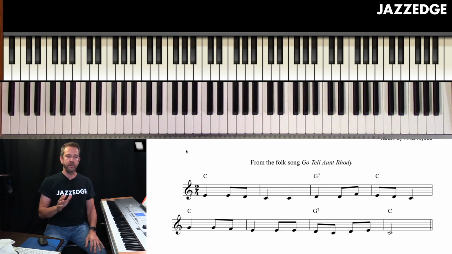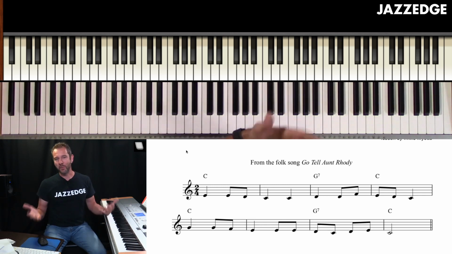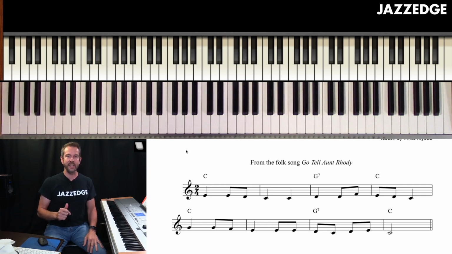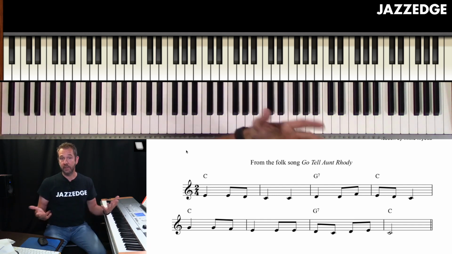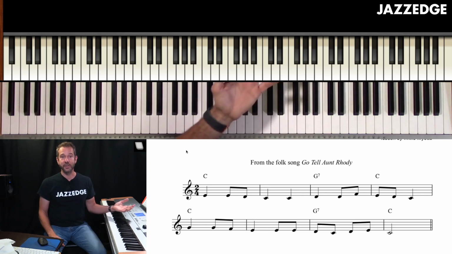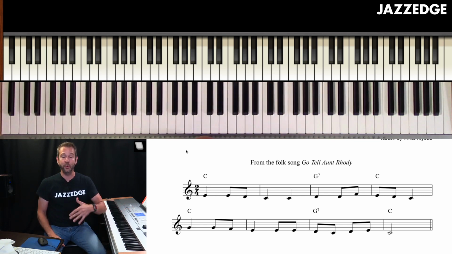Now, when you're trying to work on harmony and things like dominant motion, reharmonization, folk songs like this are great because they're simple. Usually most people know them. The melody is not all that difficult. And then there are not a lot of chords needed to make the song sound like the song. So in this situation, you really only need 2 chords, a C chord and a G chord.